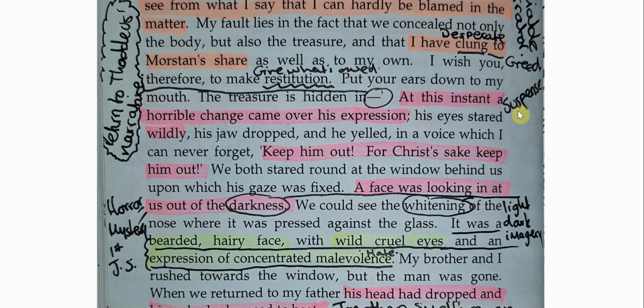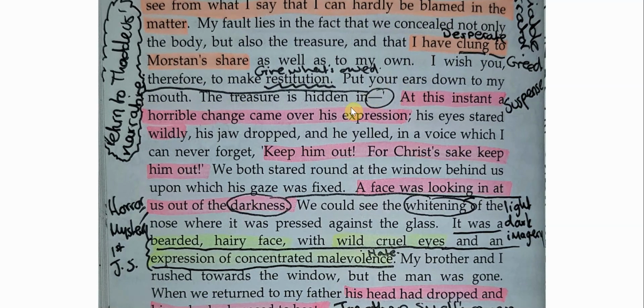Now, suspense is generated here. This is a lovely piece of punctuation, this dash. Literally, Major Sholto is about to give them the location of the treasure when he sees someone at the window. He stops telling them. They aren't going to know where the treasure is, because when they come back, he's dead. We see fear here. He's scared of whoever's at the window.